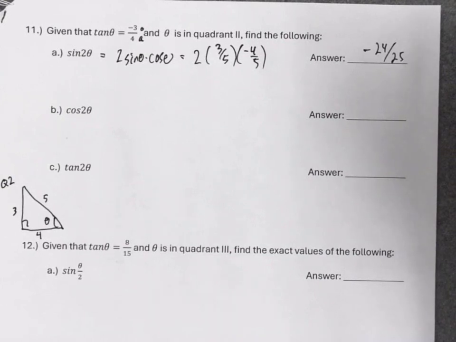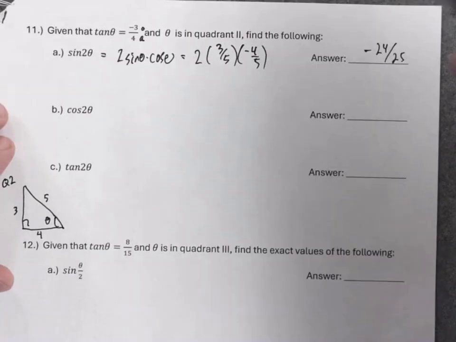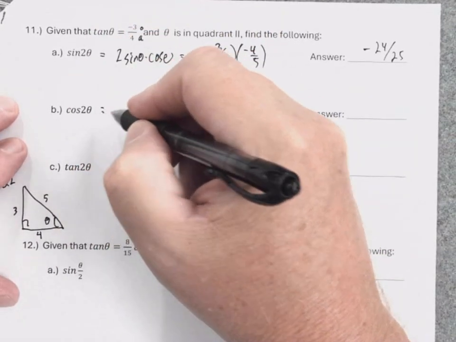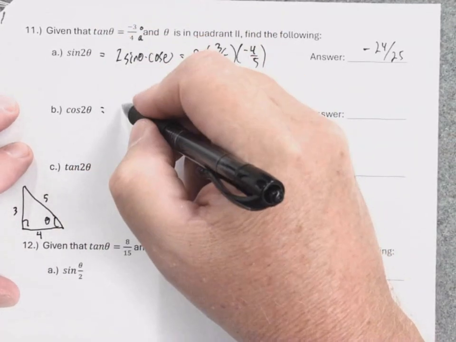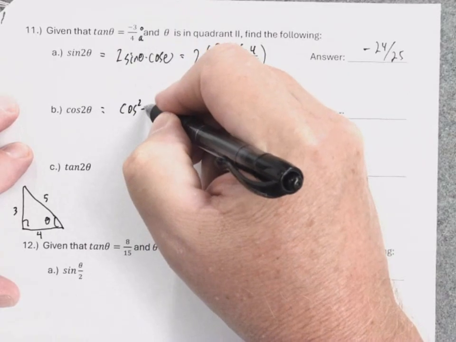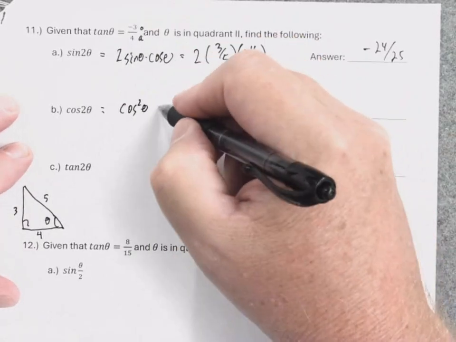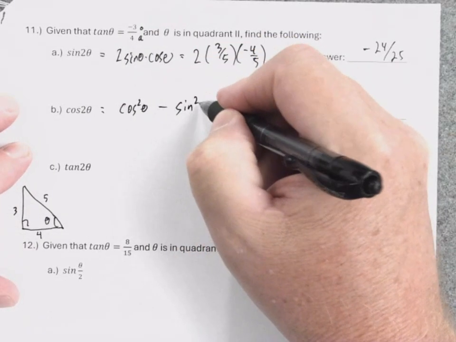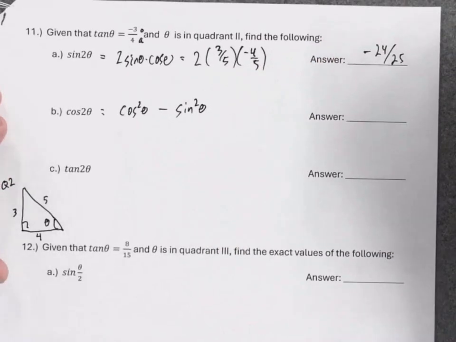Now the cosine of 2 theta, if you look at the formula sheet, you have 3 choices. It doesn't really matter which one we choose. I'll just use the first formula: cosine squared theta minus sine squared of theta.